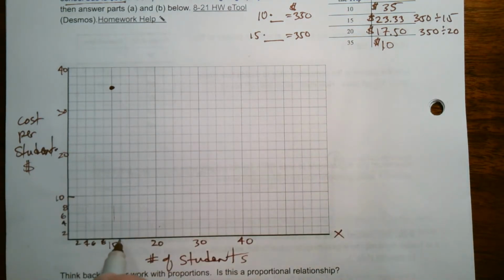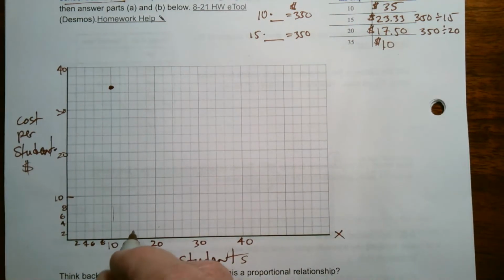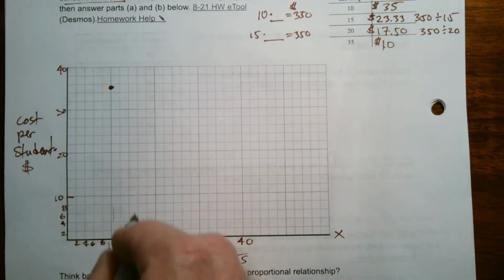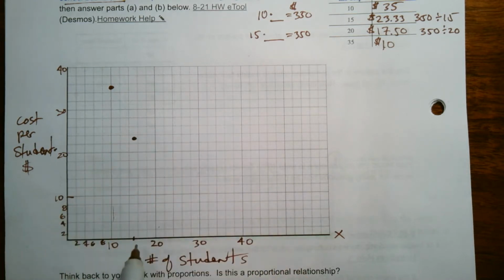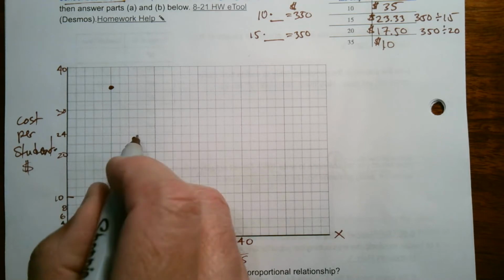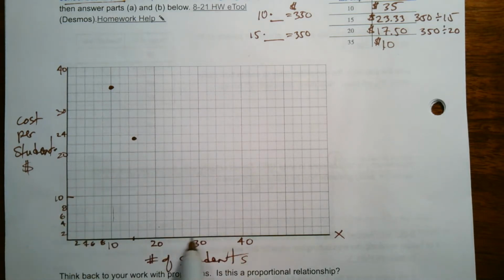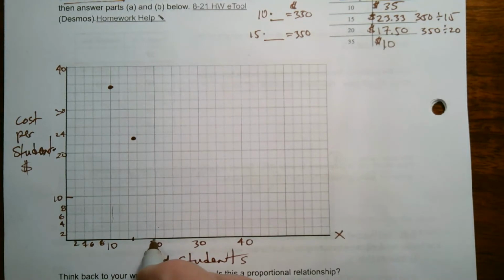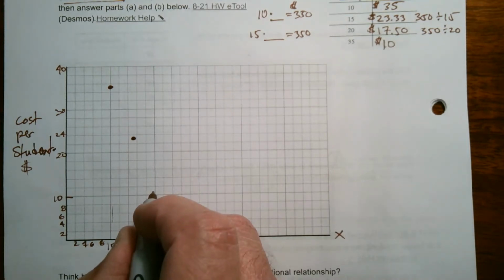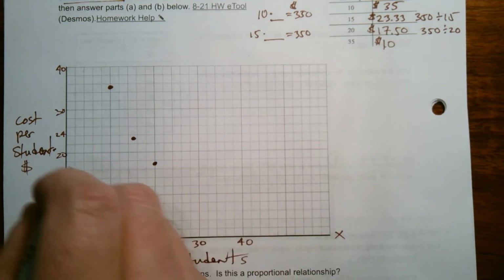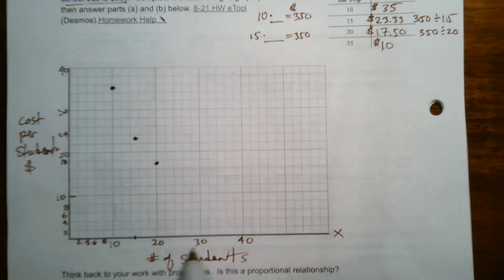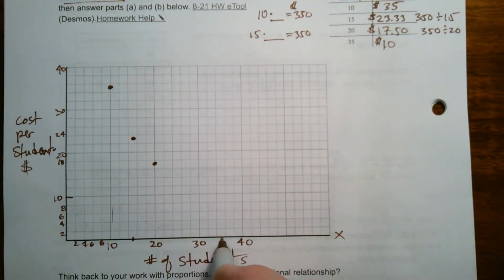At 15 students, 15 would be in between right here. It looks like 15 students is 23.33. So there's 20, 22, 24, about right in between. That's 24, so I was a little bit below that. Then at 20 students, it's 17.50. That's 10, 12, 14, 16, 18, so just below 18. My last one is 35 students, which is halfway here, and I'm at $10.